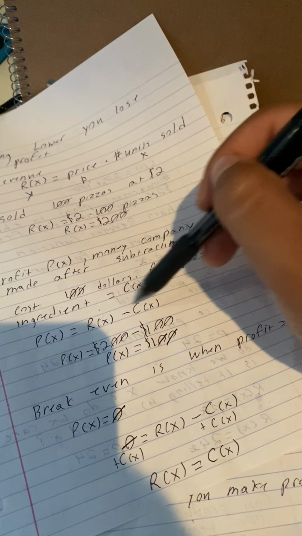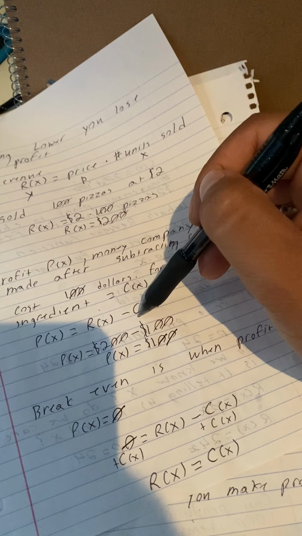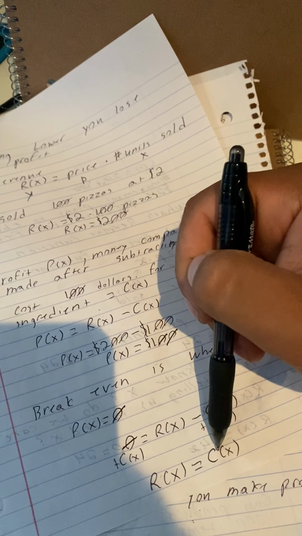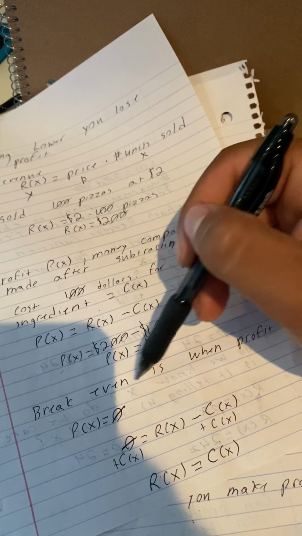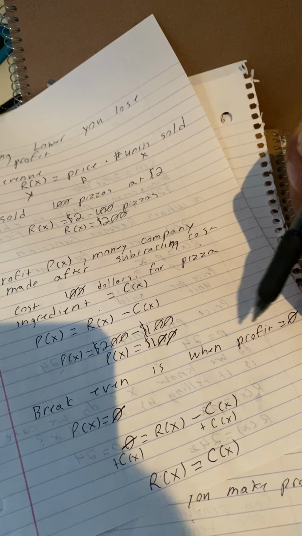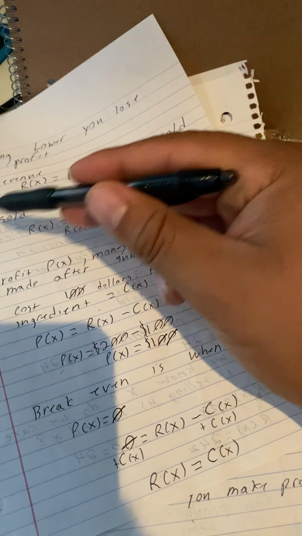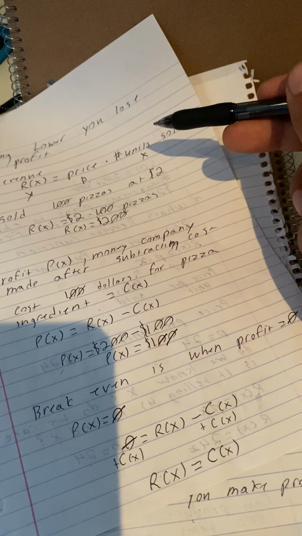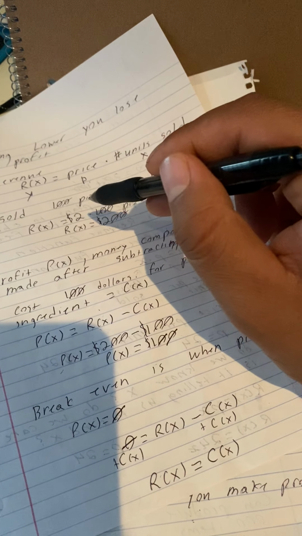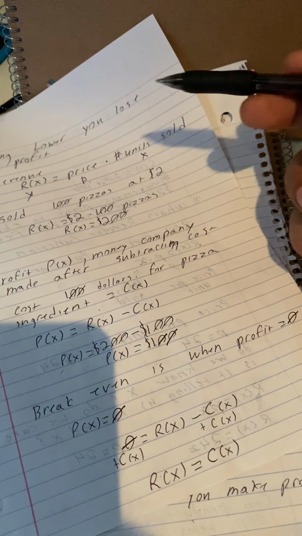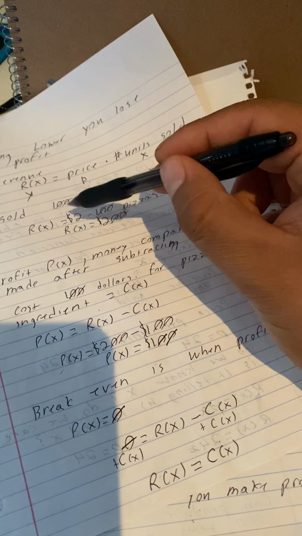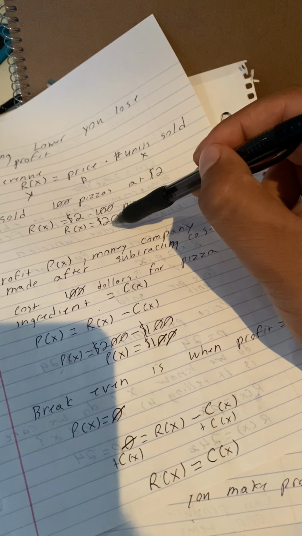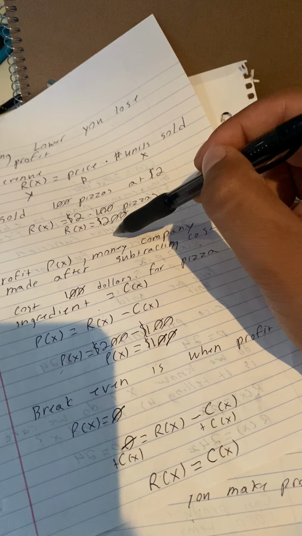What if they stay the same? What if this is exactly the same as this? When revenue is equal to cost, that is the break-even point, when profit equals zero. And this is basically just a giant proof. Revenue is how much you sold. It's how much your item cost times how many of that item you sold. Each pizza slice cost $2, and you sold 100 pizza slices. You made $200 that day.